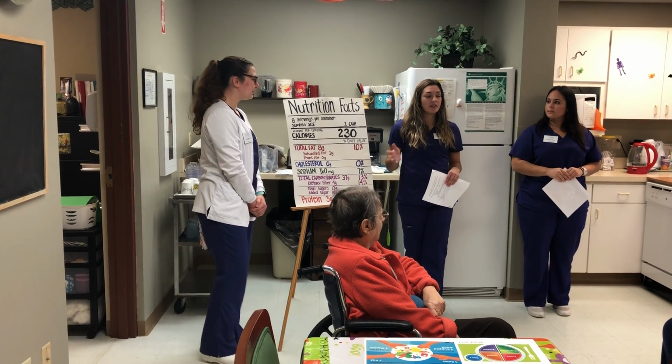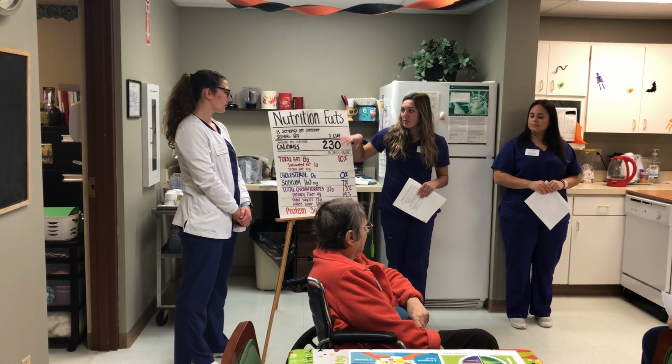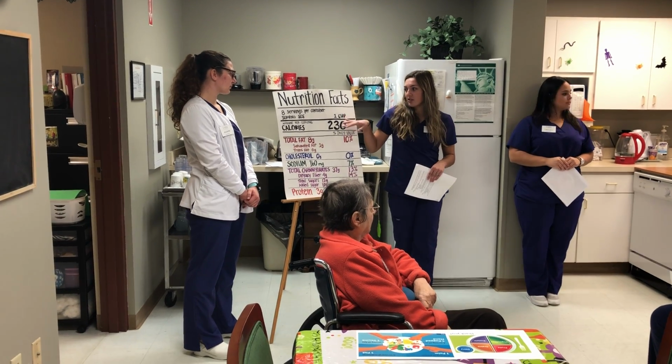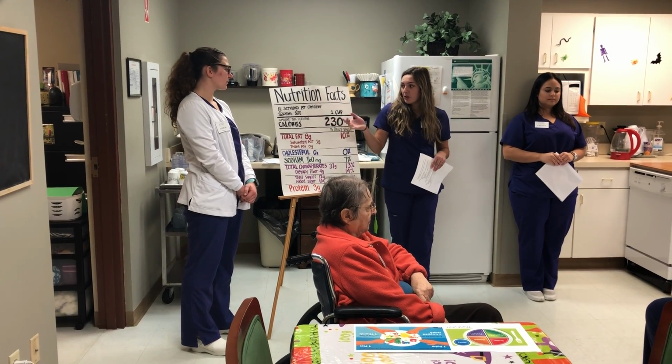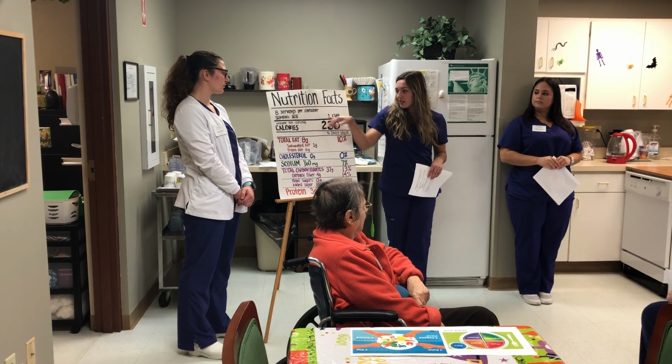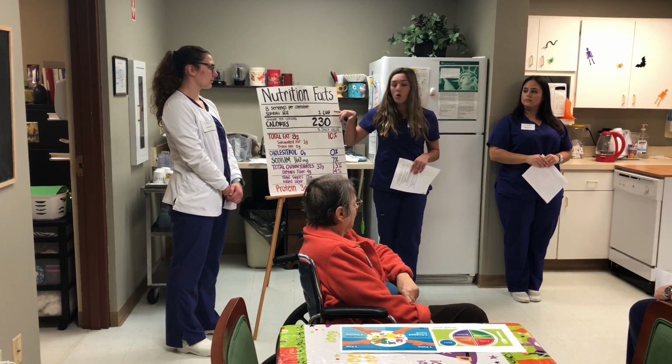So most food products, if not all of them, will have these food labels on them. The first thing that you'll see below the nutrition facts is your serving size. For instance, this particular food item has 8 servings per container, and the serving size is 1 cup. That means that this entire food label is based off of the 1 cup.